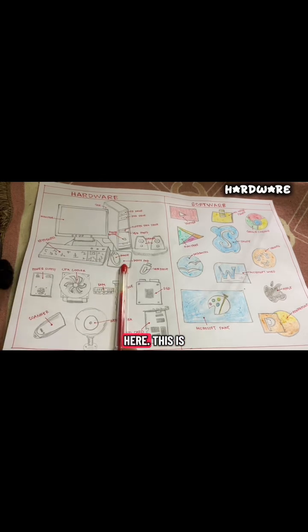Now, let's focus here. This is the mouse pad. As you can see, the mouse pad helps the mouse move smoothly. It is a support accessory for the input device.